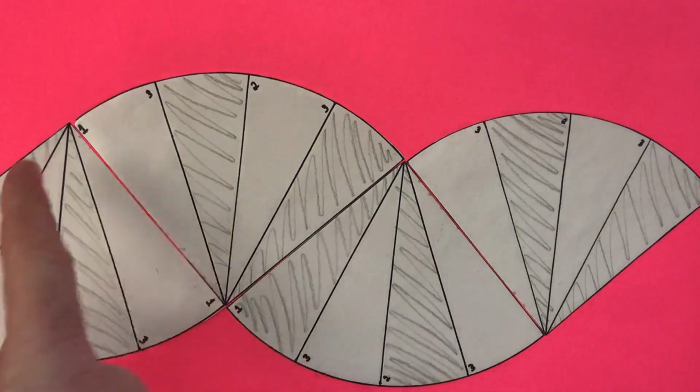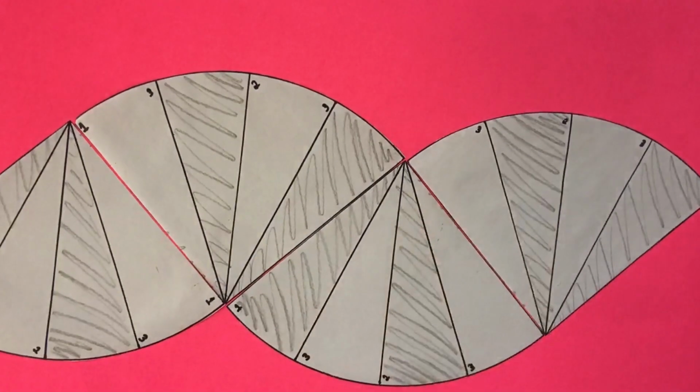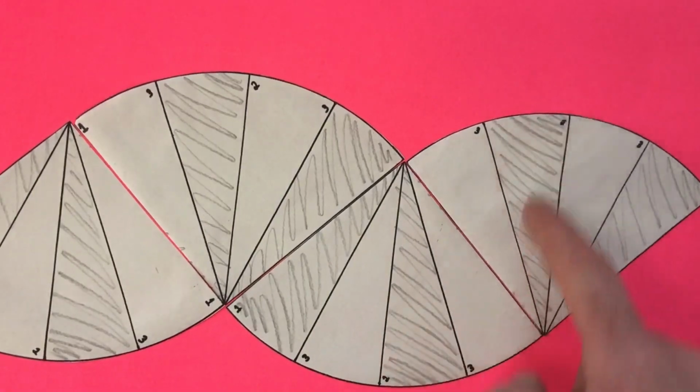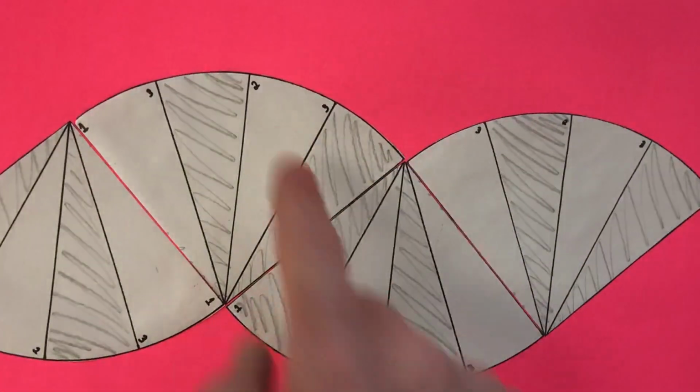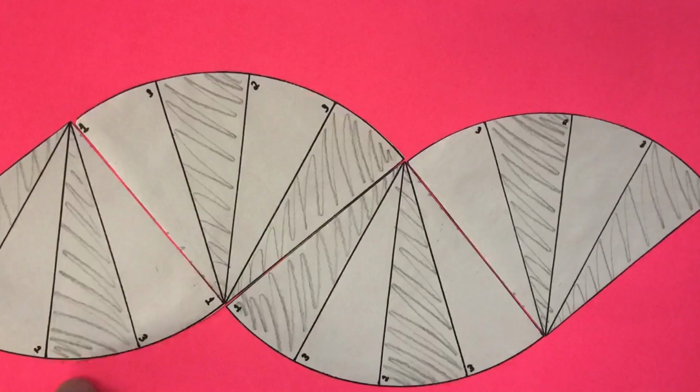So what we're going to do now is take each one of these pieces and cut that in half. That's what the number 2 is. So you're going to cut along the line number 2s. So just cut along line number 2 on all of these.